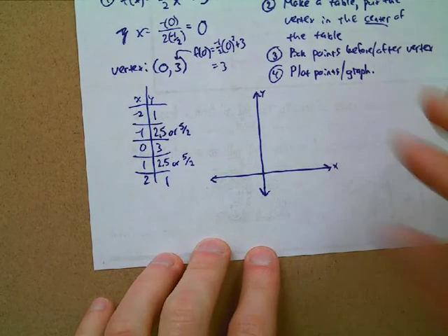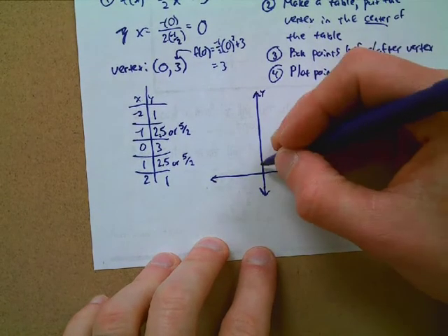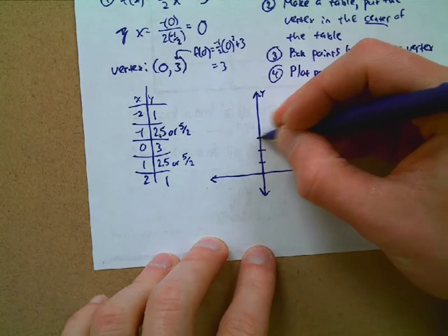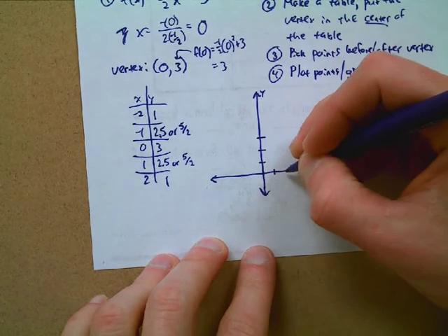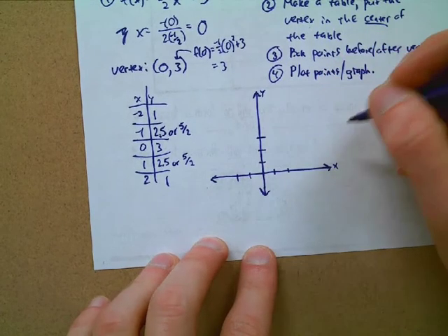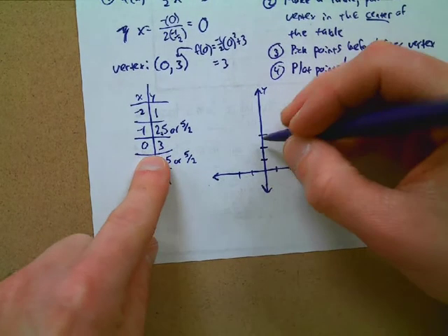So here I made some adjustments. Anyway, let me plot these. I just plot the points. (0, 3), I'll do this with a different color.